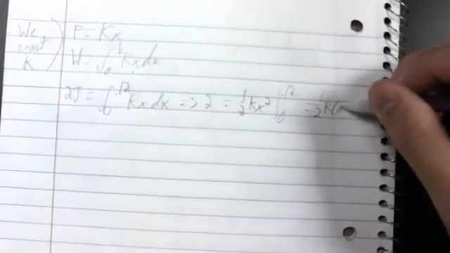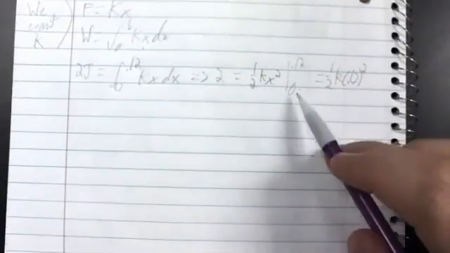Okay. That equals, well, we're going to plug 0.12 in. So we have 1/2 k times 0.12 squared. And I would subtract from 0 plugging into here, but since it's 0, 0 is just going to make everything else 0. So this is all we're dealing with. So now we just want to solve for k.